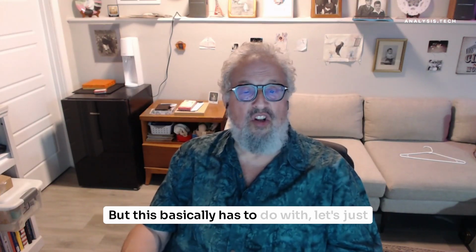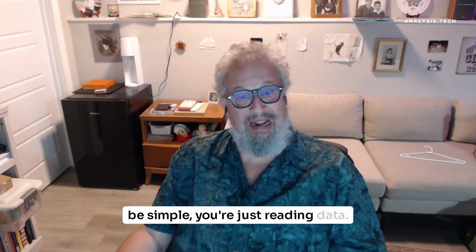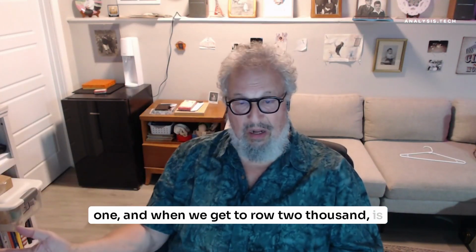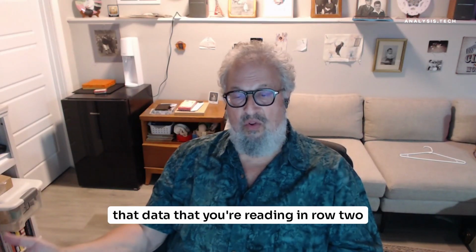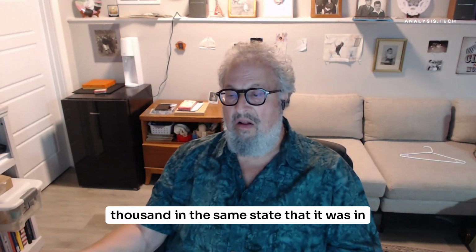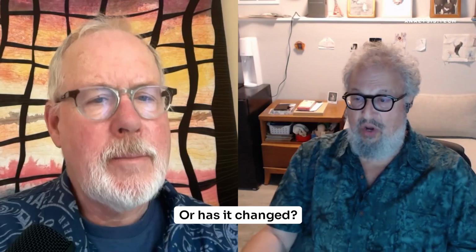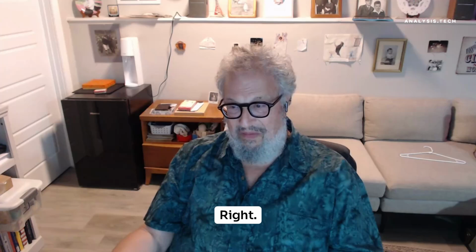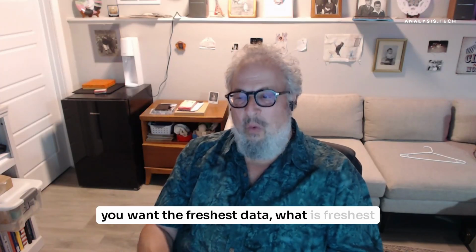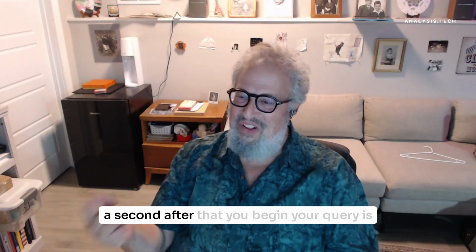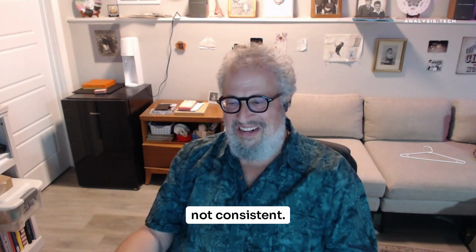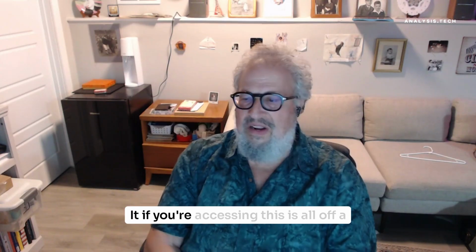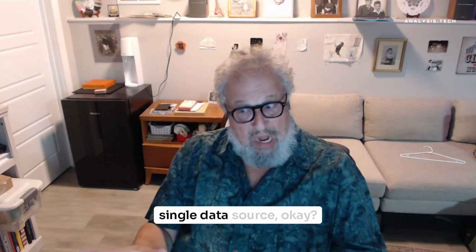But this basically has to do with, let's just be simple. You're just reading data, and you start reading data from row 1. And when we get to row 2000, is that data you're reading in row 2000 in the same state that it was in when you read row 1? Or has it changed? If it's changed, it's inconsistent. That's called incorrect. All right? You want the freshest data? What is freshest a second after you begin your query is not consistent. So this is a real problem. And this is off a single data source, okay?